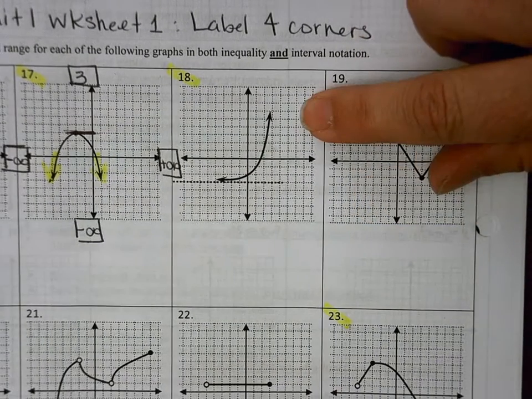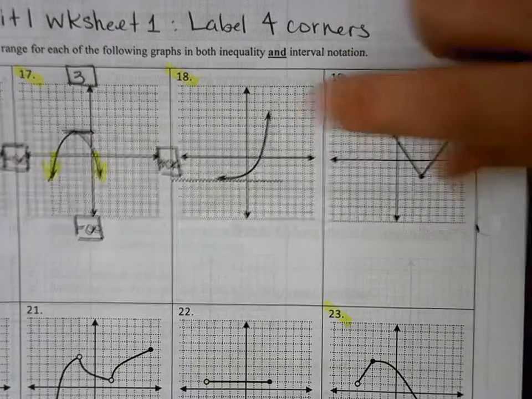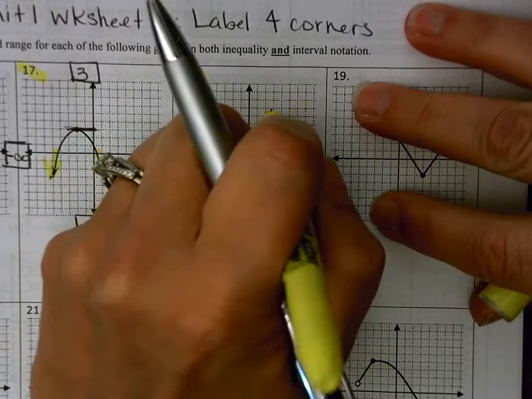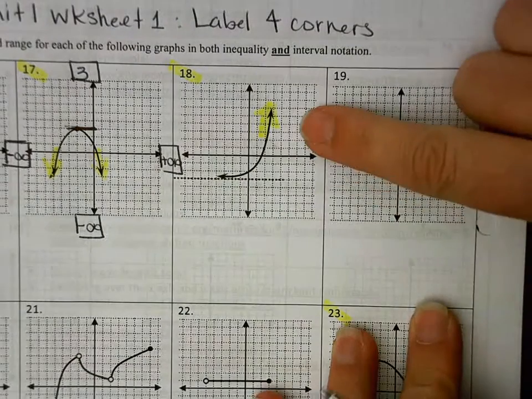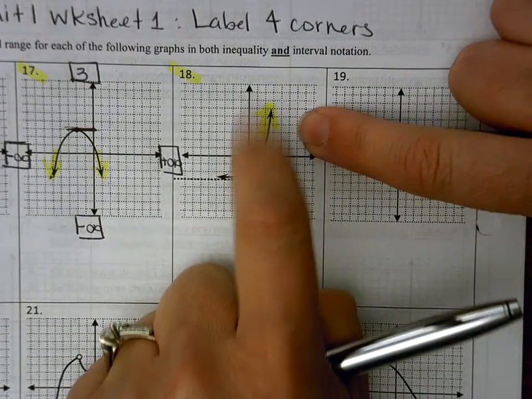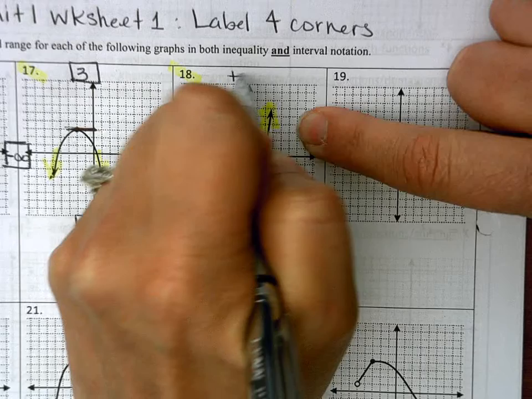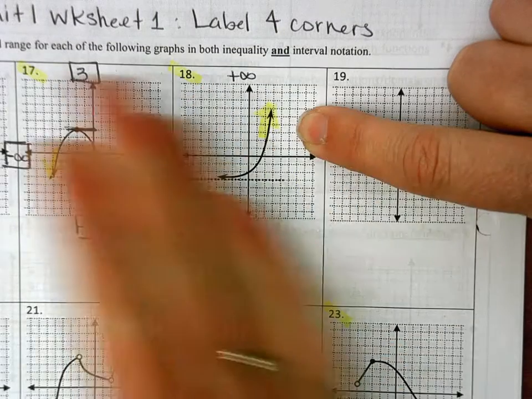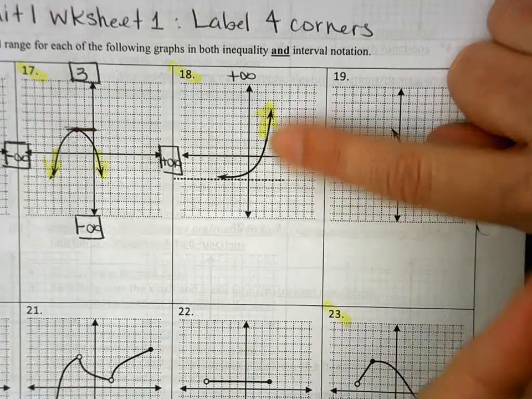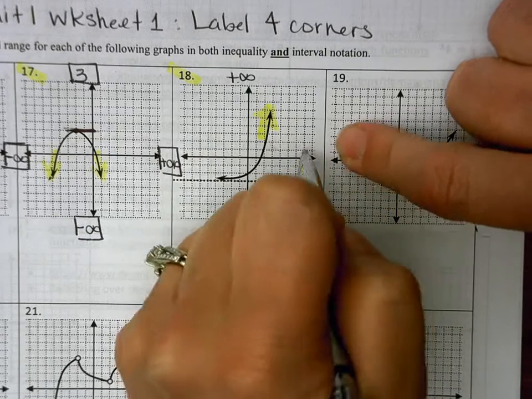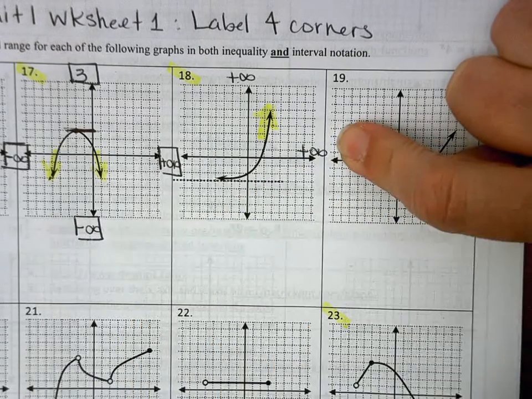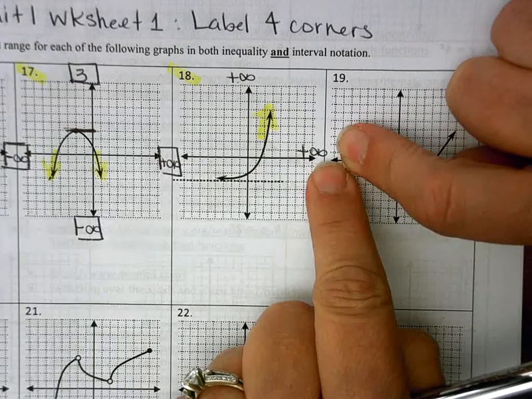Okay, so for 18, I'm going to take a look at my arrows first. So I'm going to do this arrow here. So this arrow is pointed up, so that means positive infinity. And it's also pulling to the right. So this is up and to the right. So this arrow means I'm going up forever and to the right forever.